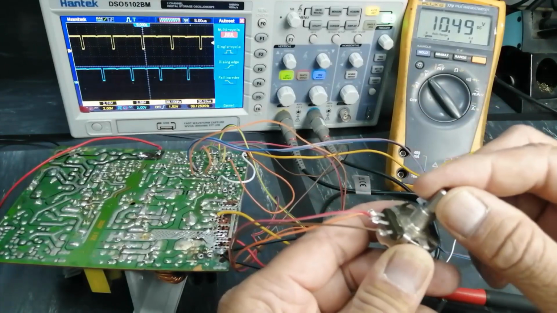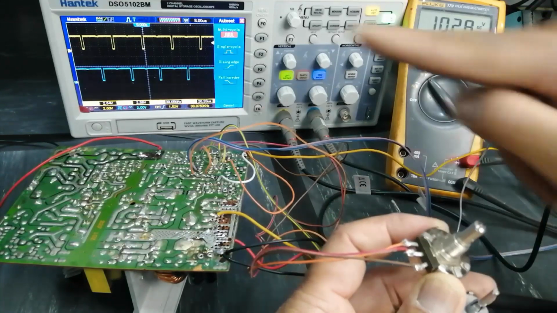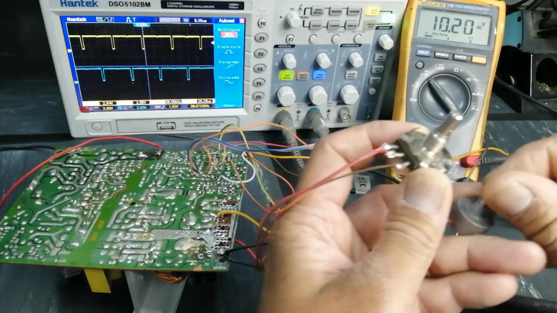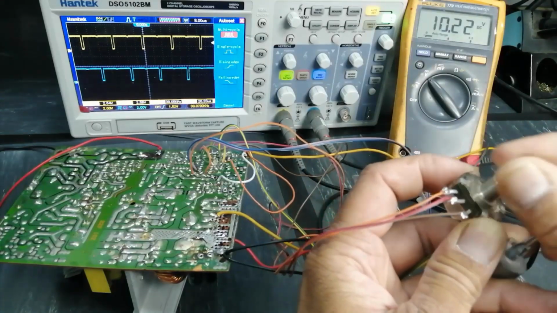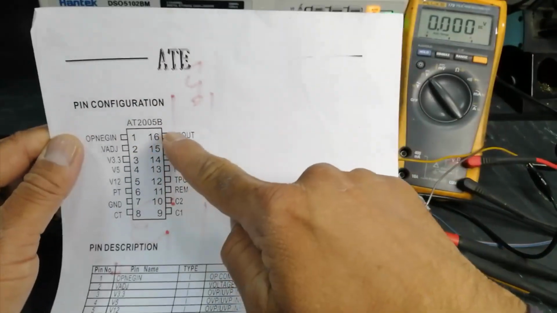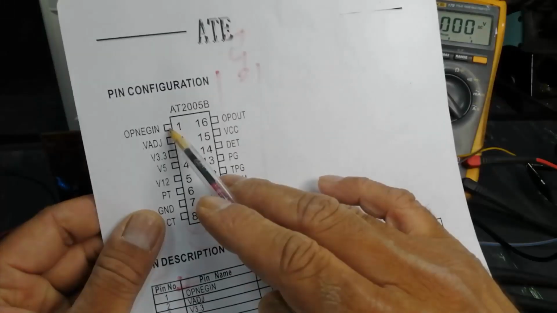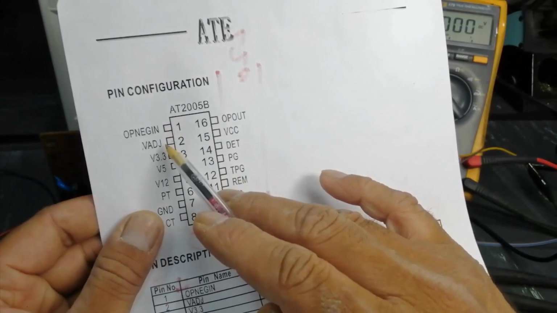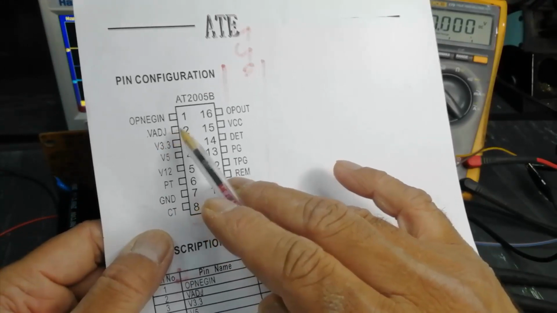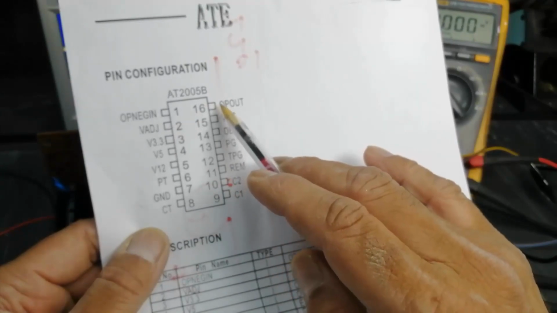You can see this time I have switching pulse width modulation, and we can adjust the voltage whatever we want. This ATX power supply is using AT2005. This IC has pin number 1, that is the inverting input, and pin 2 is the non-inverting input, and here is the output of this operational amplifier and over voltage protection.